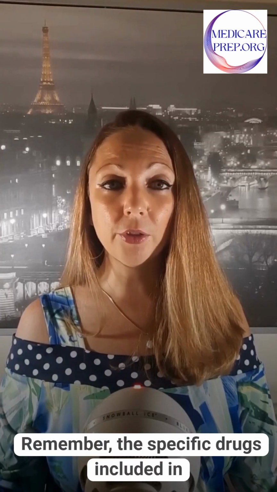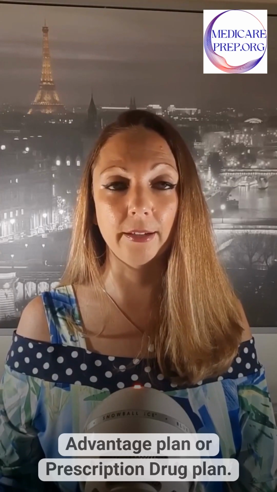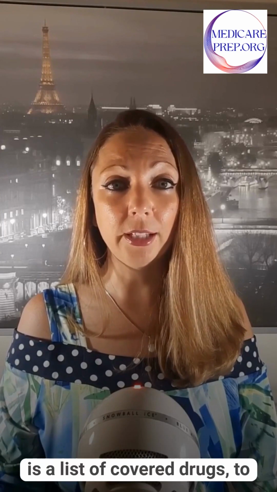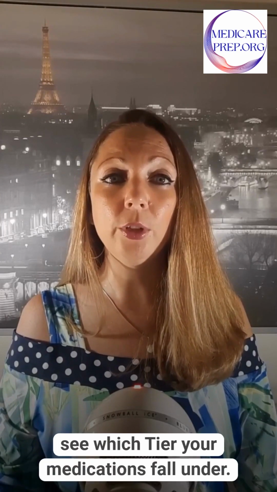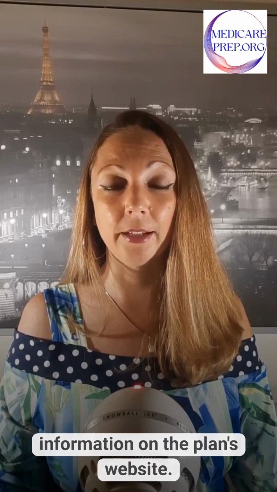Remember, the specific drugs included in each tier can vary between Medicare Advantage plans or prescription drug plans. It's crucial to review the plan's formulary, which is a list of covered drugs, to see which tier your medications fall under. You can also usually find this information on the plan's website.